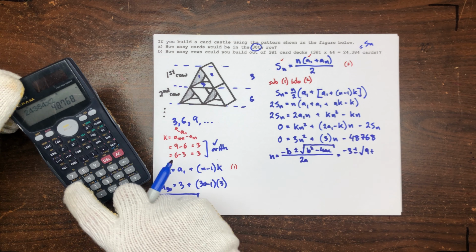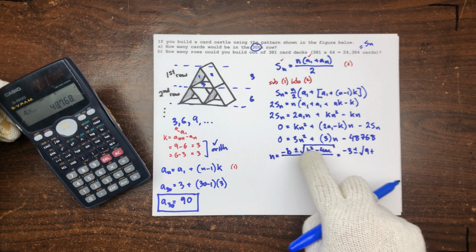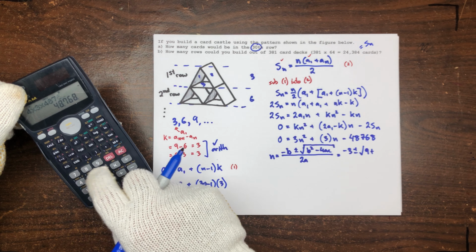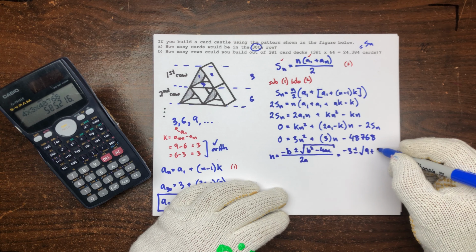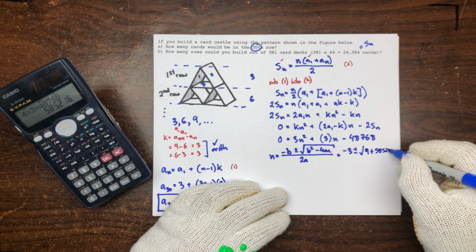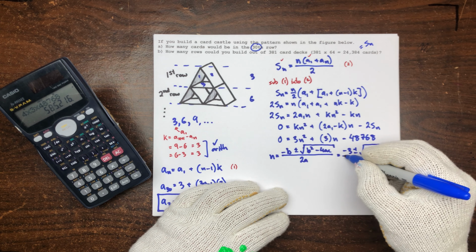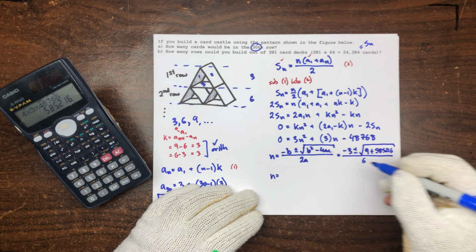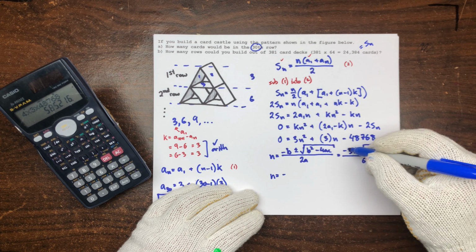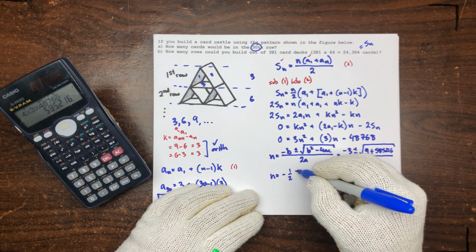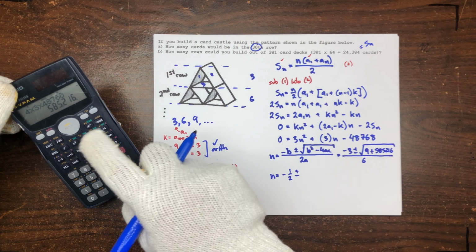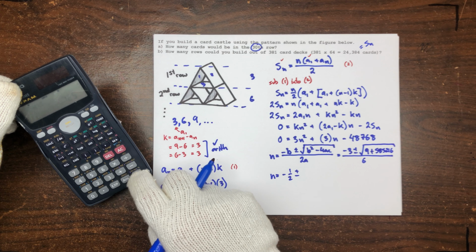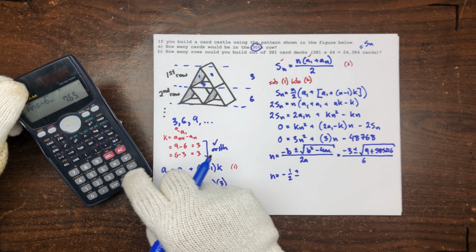Plus 4 times 3 times 48,768, which is 585,216, all over 2a, which is 6. Okay, so n is equal to minus 3 over 6, which is 1/2, plus or minus that number plus 9, square root answer, and then divide it by 6.